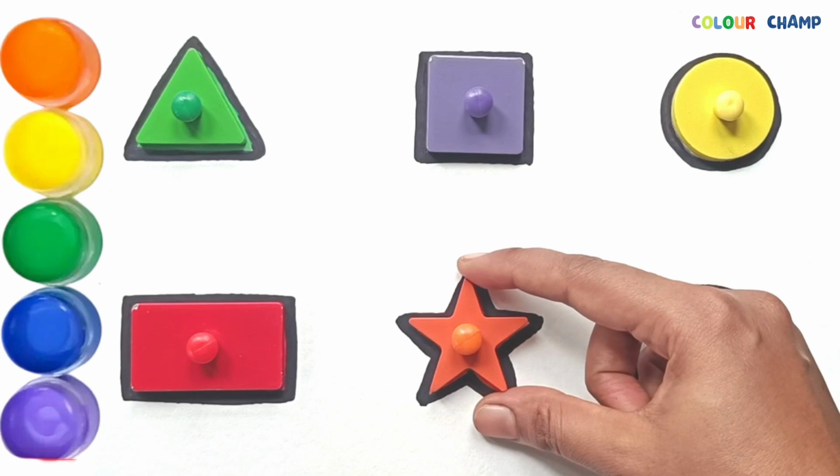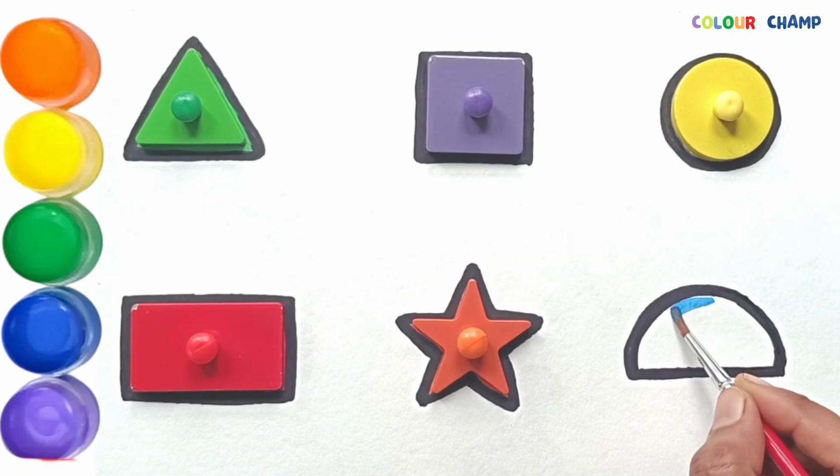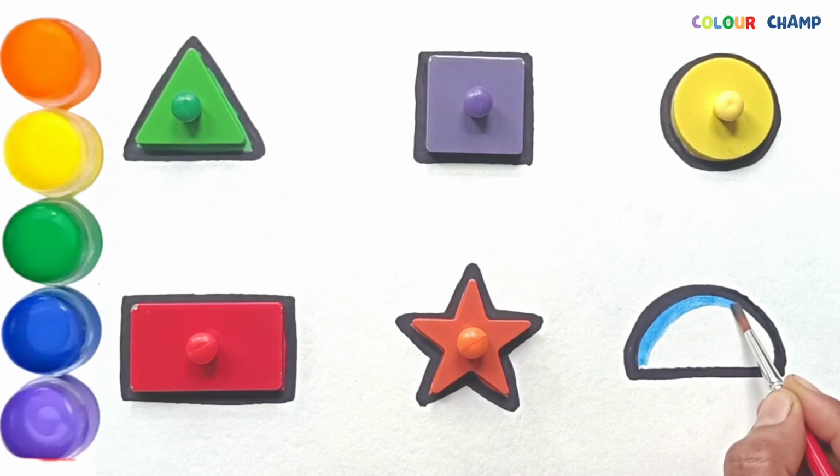Orange star. Let's color the semicircle with blue.